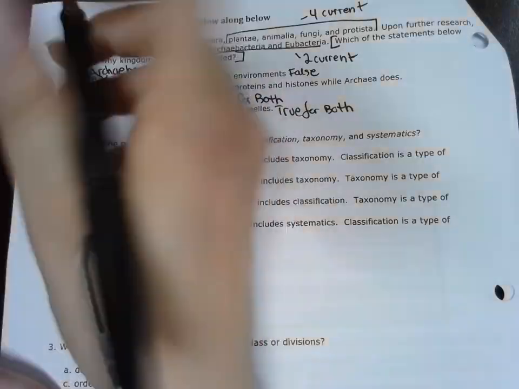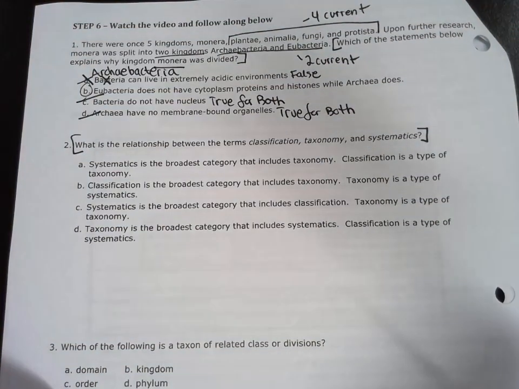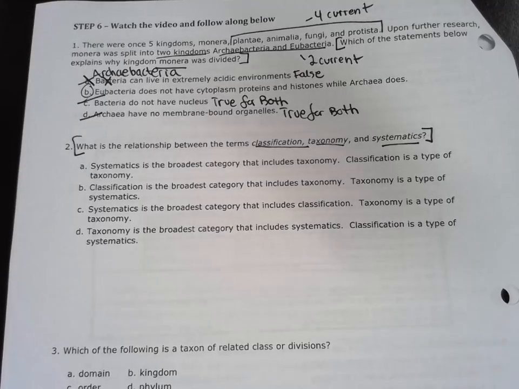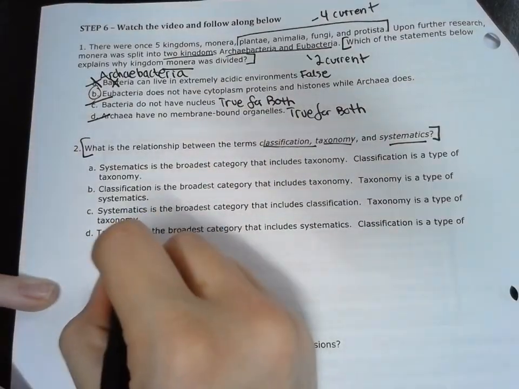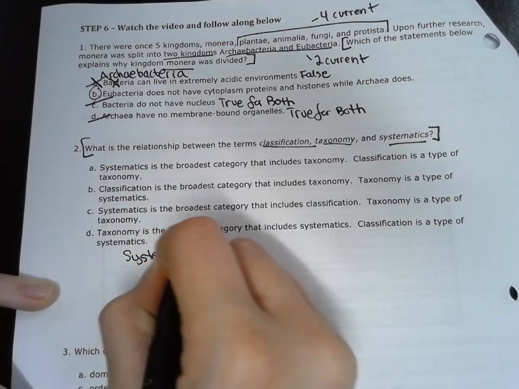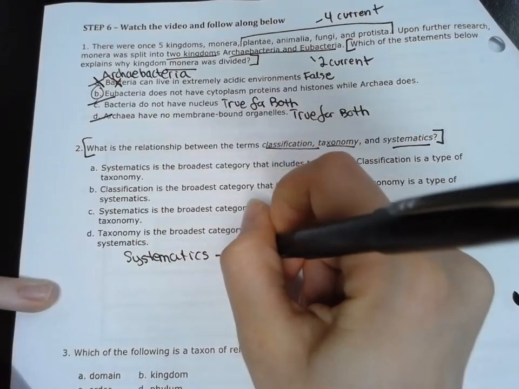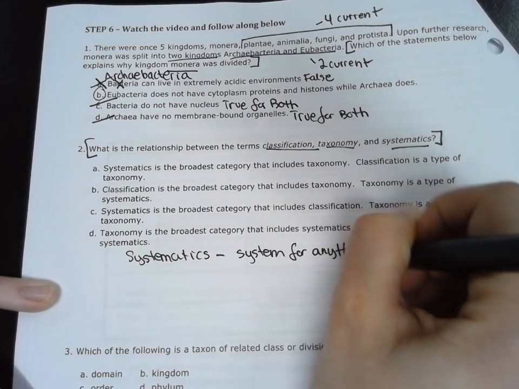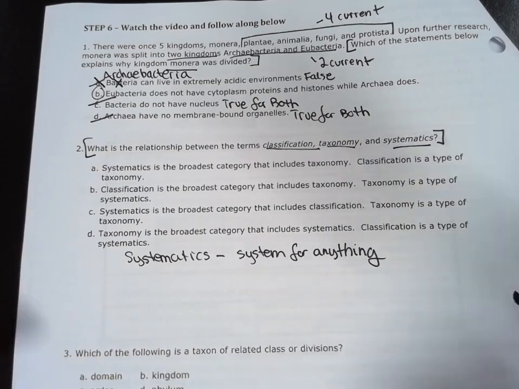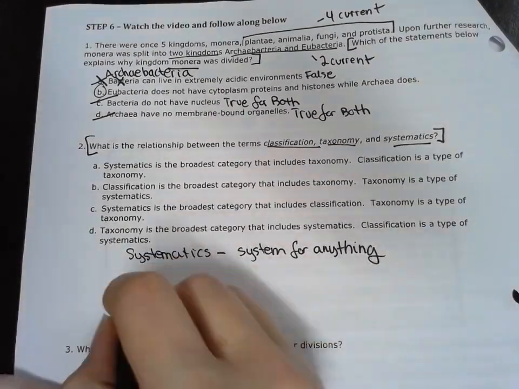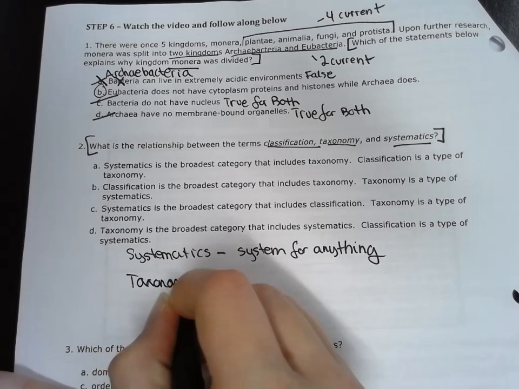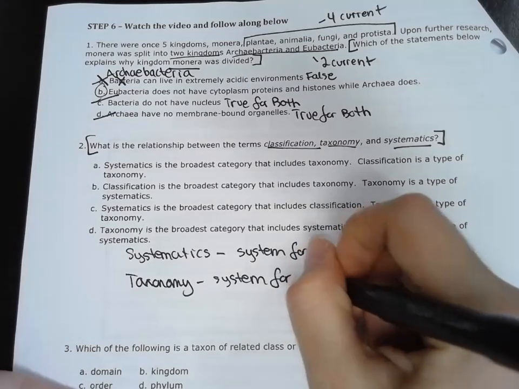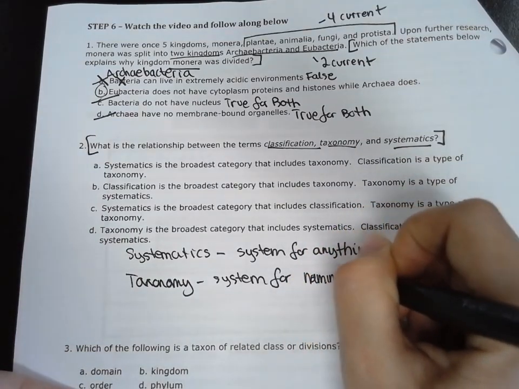All right, number 2. Brackets, what is the relationship between the terms classification, taxonomy, and systematics? All right, so I know that systematics is simply a system for anything. I'm defining them down here just because there's not enough room for me to write up here, but you're welcome to write up here if you want. All right, taxonomy is a system for naming and classifying organisms.